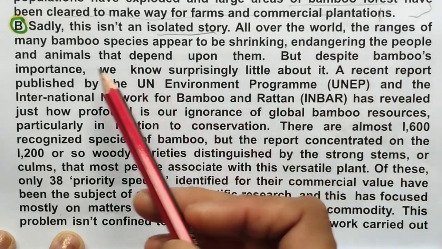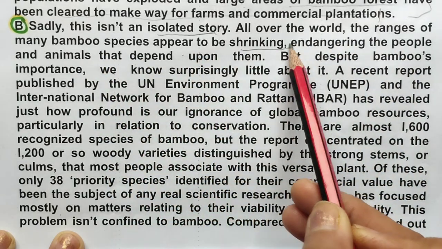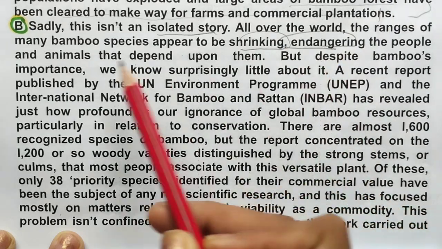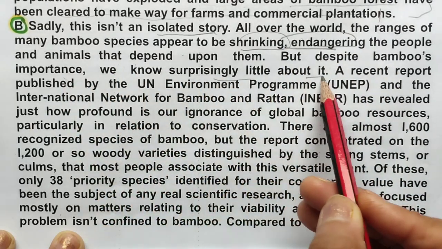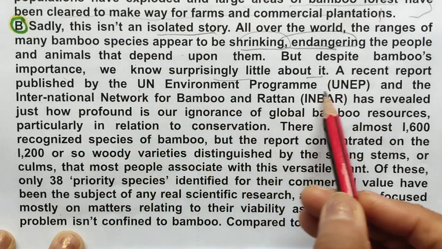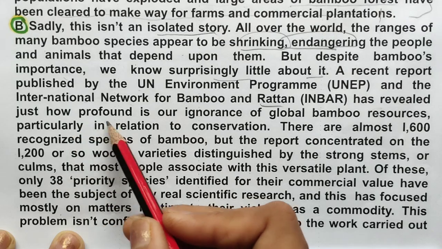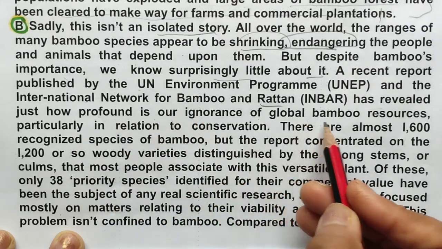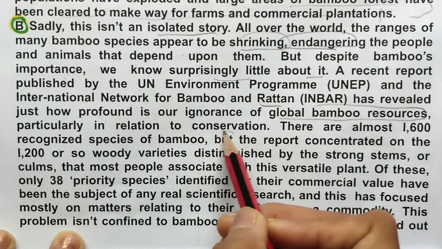All over the world, the ranges of many bamboo species appear to be shrinking, endangering the people and animals, but despite bamboo's importance, we know surprisingly little about it. A recent report published by the UN Program and International has revealed how profound is our ignorance of global bamboo resources, particularly in relation to conservation.